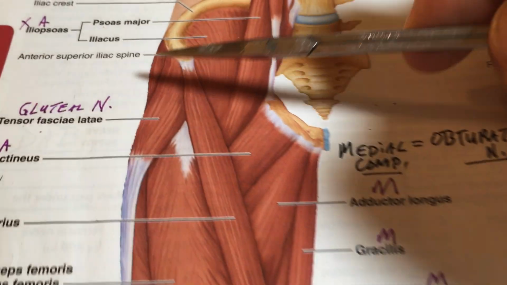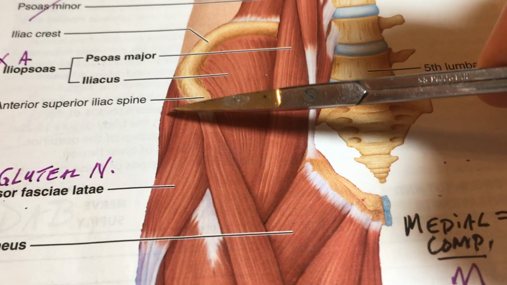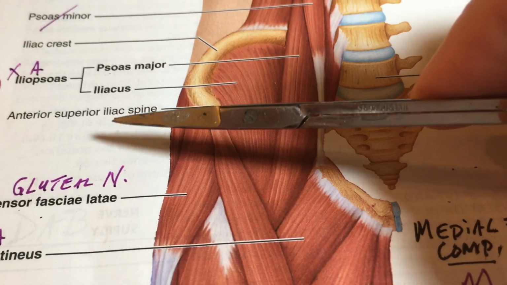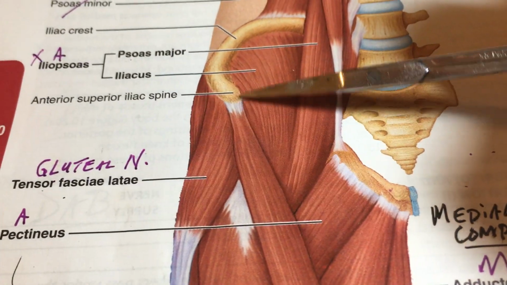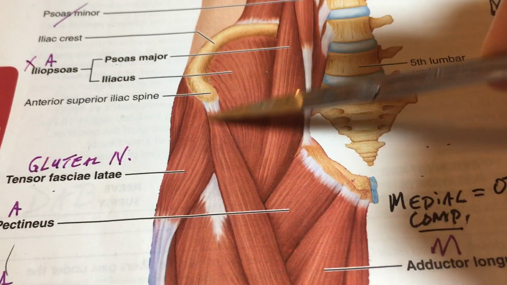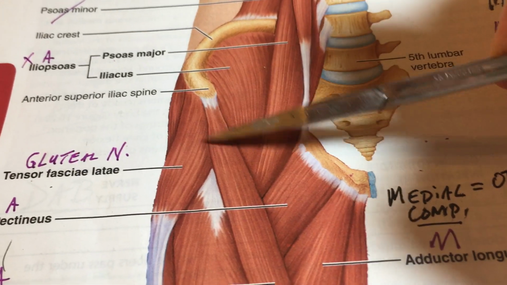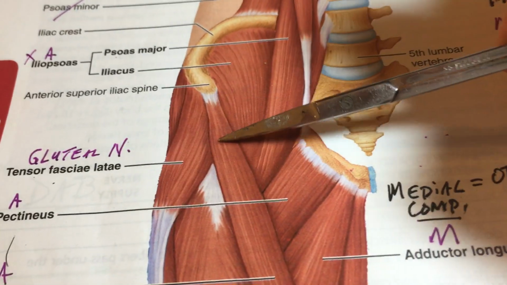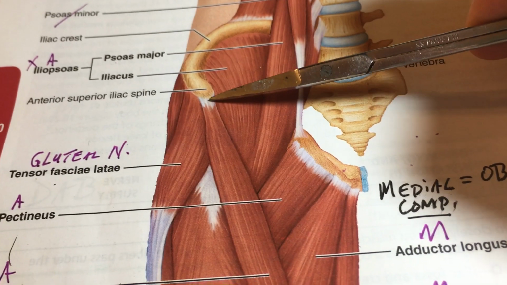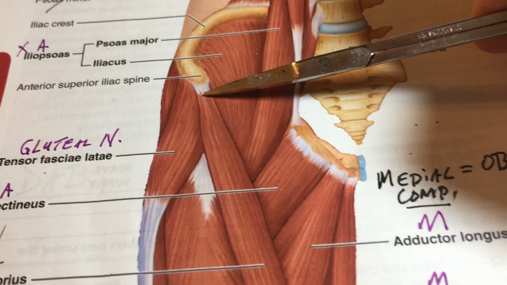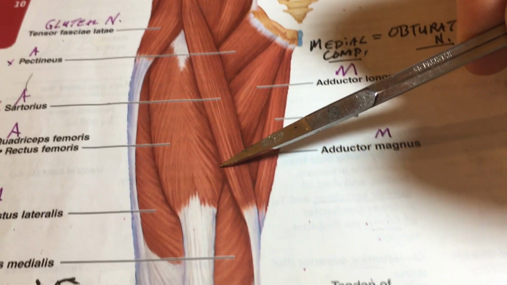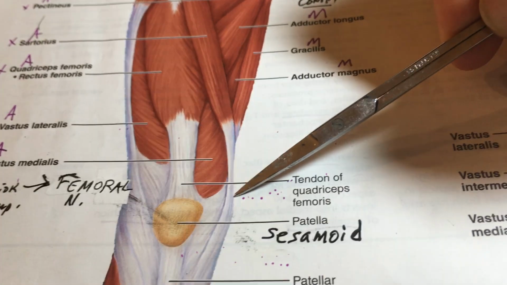Starting from the anterior superior iliac spine, the ASIS right here, notice that it shares this attachment site with the tensor fascia lata. So they're both coming from this anterior superior iliac spine. It comes down diagonally this way and it goes to the tibia.